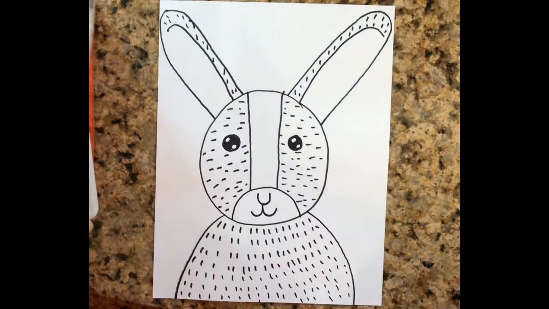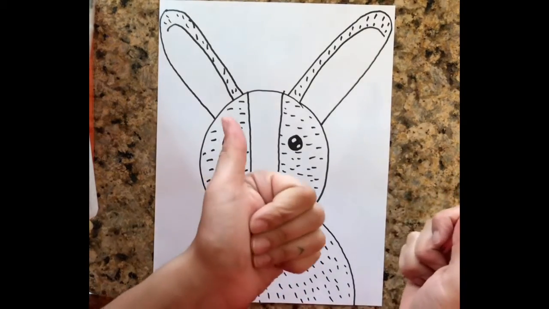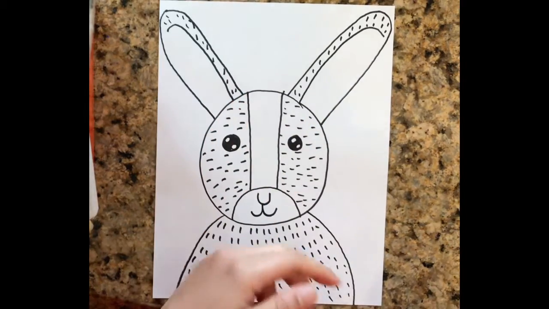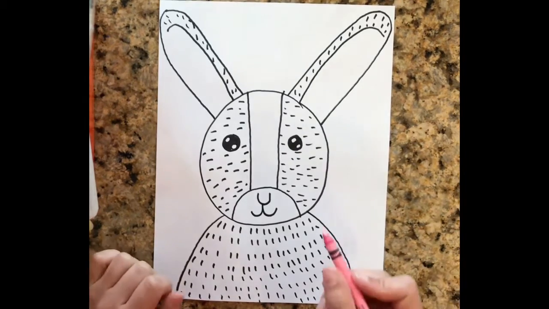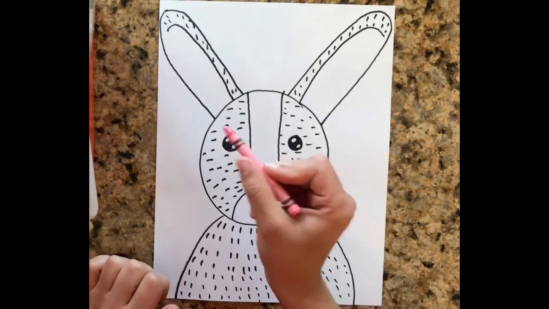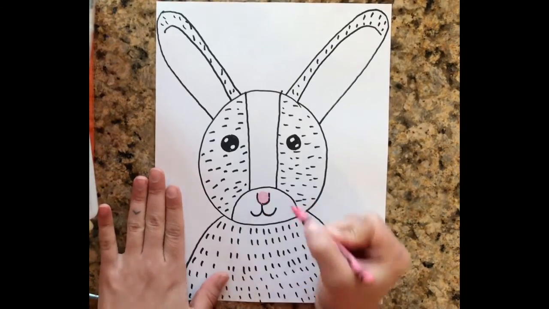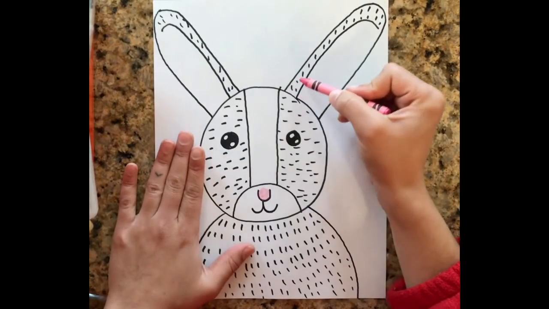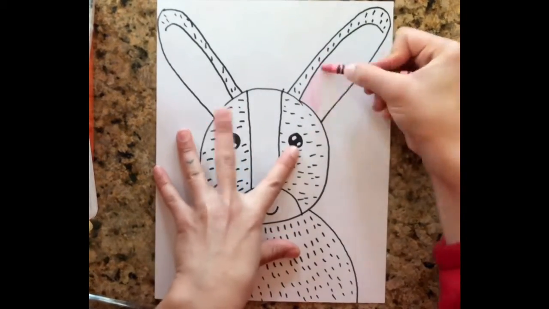Now that you have finished with your texture, you're ready to add color. Bunnies can be all different types of colors. They can be white, they can be gray, they can be brown, they can be black and white spots, but I'm gonna make my bunny a brown color. Before I add the brown, I know that all bunnies have a little pink nose, and they have pink inside their ears. So that's why I didn't put the fur texture on the inside, because that is where I want to put the pink.